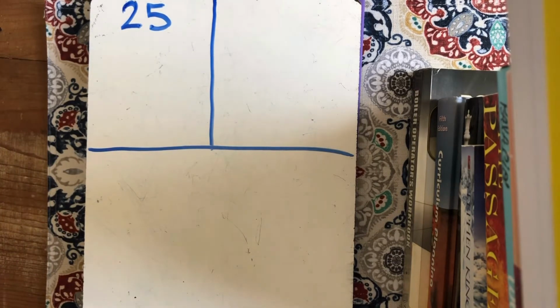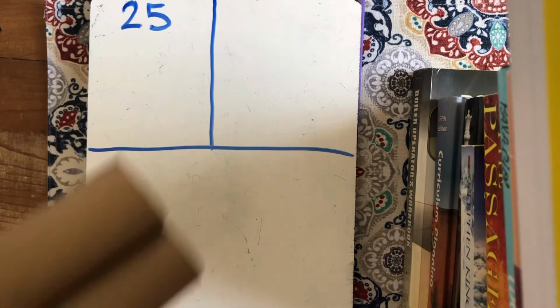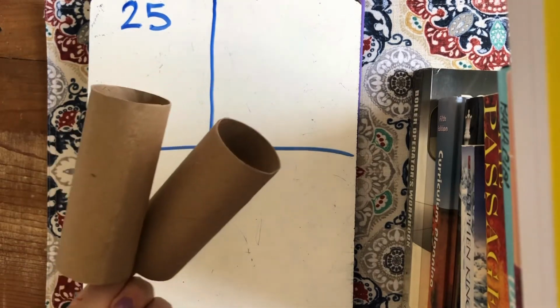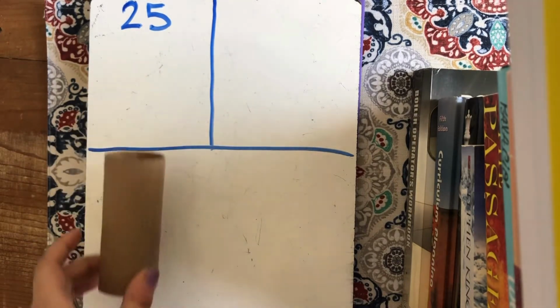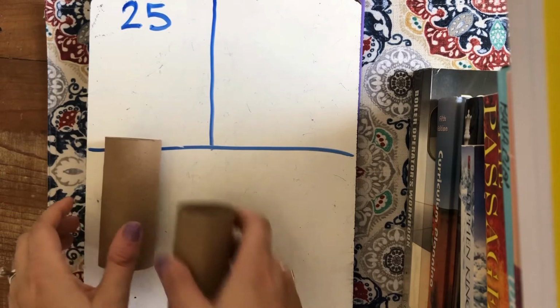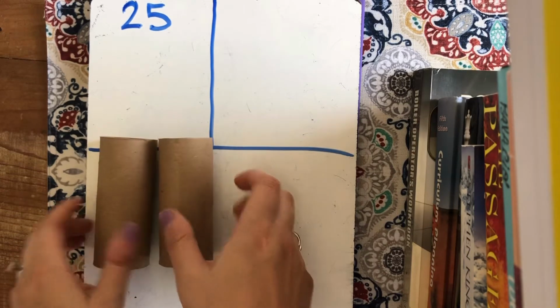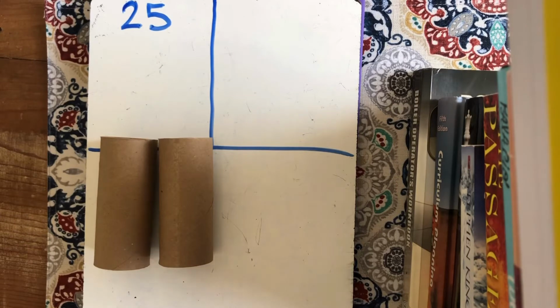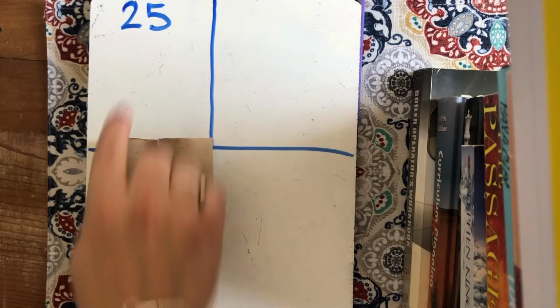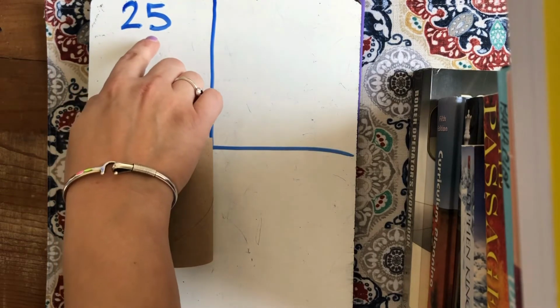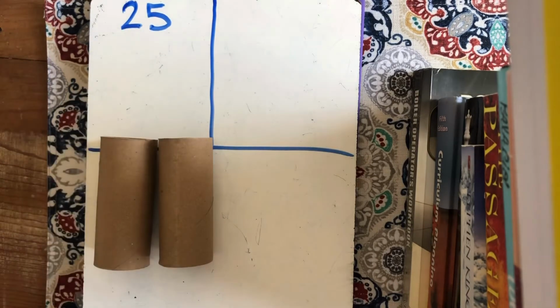So what I'm going to do is use my toilet paper rolls as tens. 10, 20. Okay, so that represents the 20. And it would actually represent the green place value blocks that I have. And then I'm going to use beads. So how many ones do we have? 5. So I'm going to put 5 beads down.